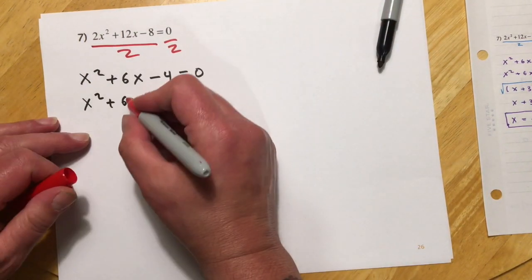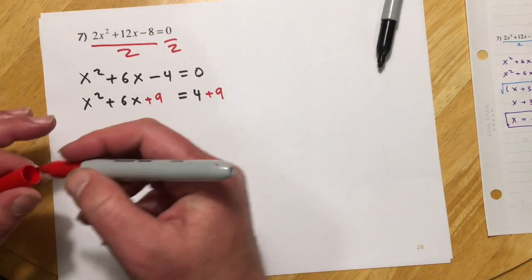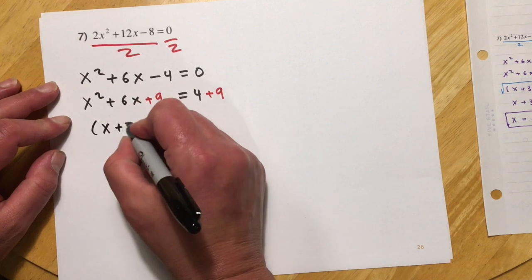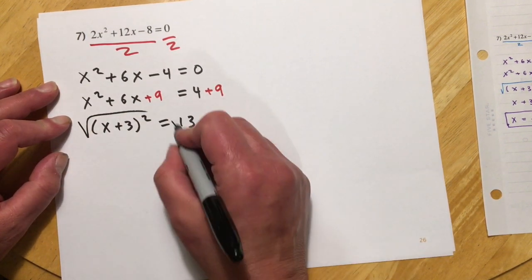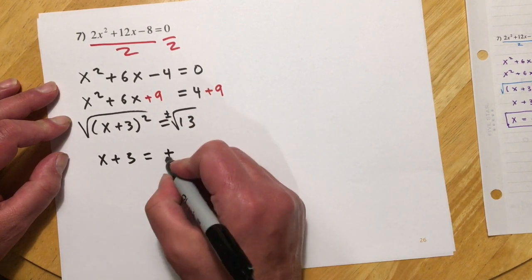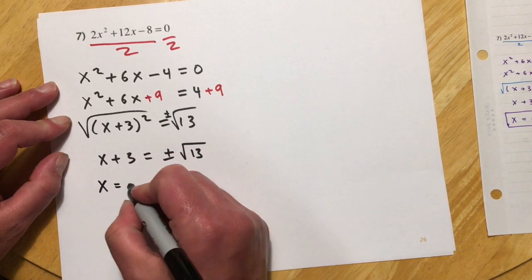And so it's another 6, so half of 6 is 3, and squared makes 9. And then x plus 3 squared makes 13. And then we can do our root. x plus 3 equals plus or minus root 13, and bring the 3 over.